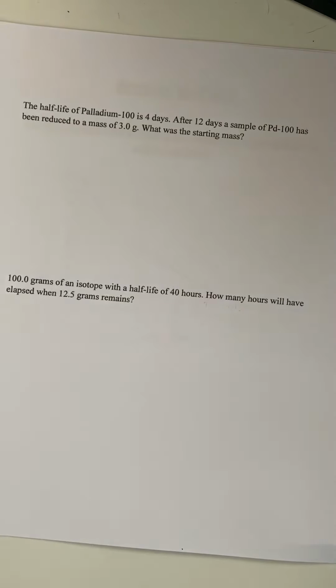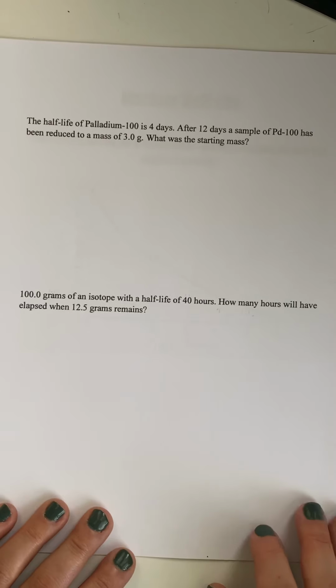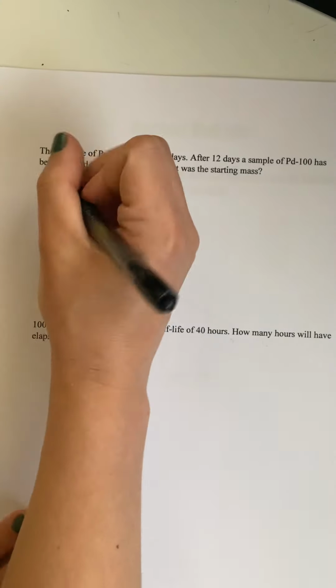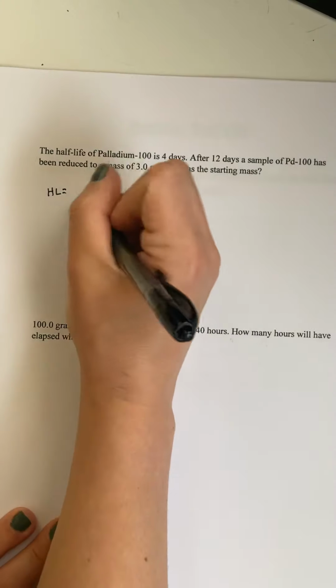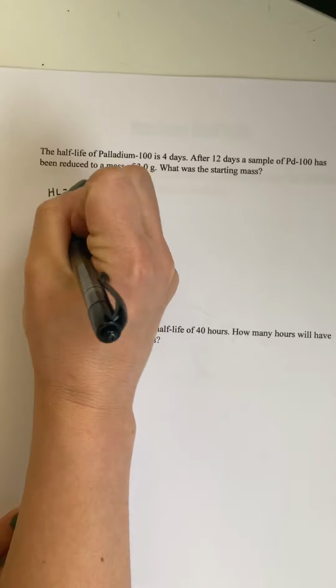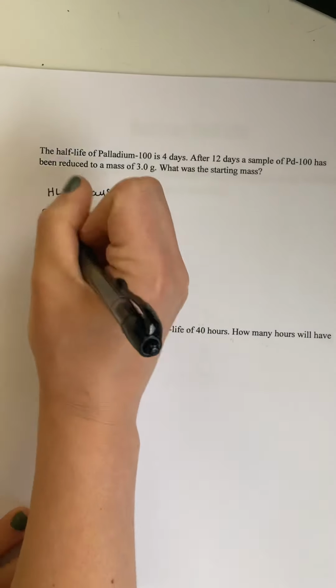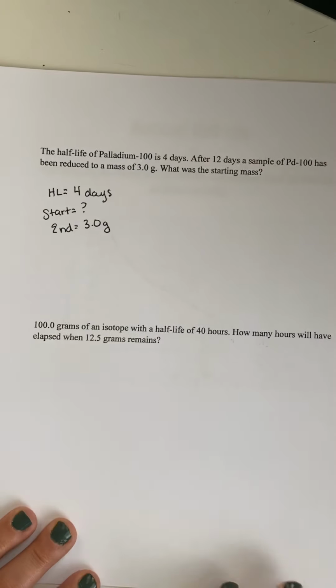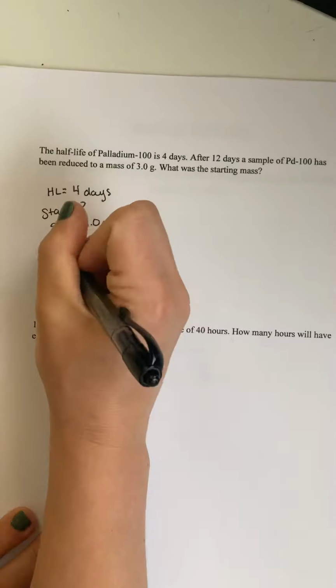All right, 2 more, and then you can try some on your own. So this one says the half-life of palladium 100 is 4 days. After 12 days, the sample has reduced to 3 grams. What was the starting mass? I'm going to write down my key information. So my half-life, I know it takes 4 days. My start, I don't know. I know the end is going to be 3 grams. And I know the whole time that has passed is 12 days.